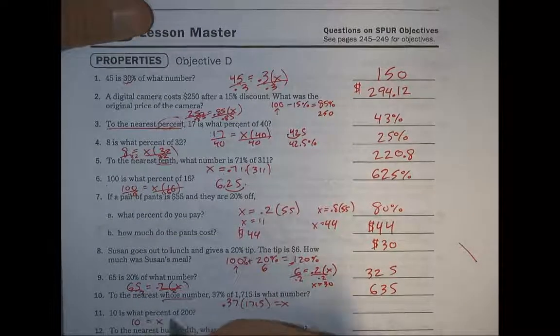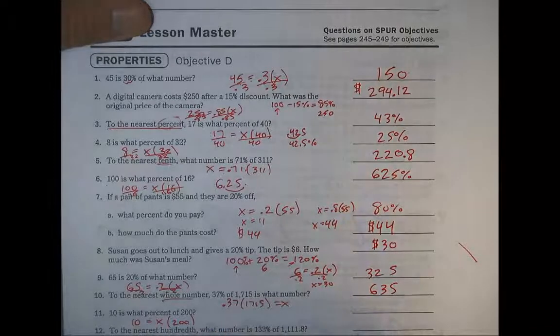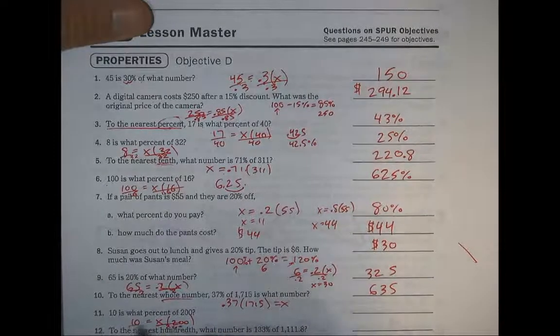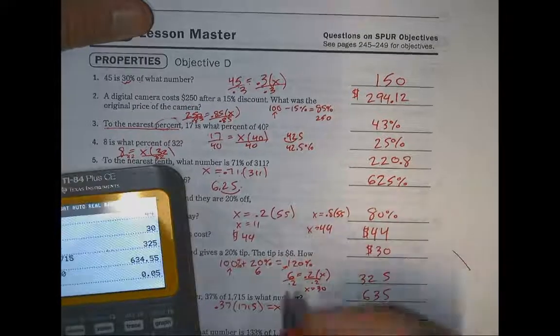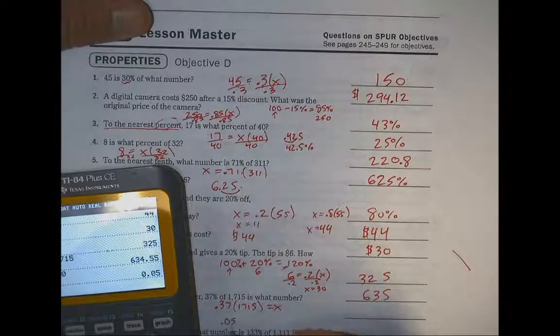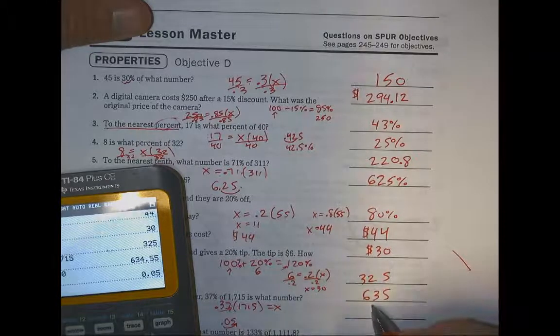10 is what percent of 200? We are dividing by 200 to get x by itself. So 10 divided by 200 is 0.05. And again, that's the decimal version. 37% was 0.37. Got to move it 2 to the right to get it back to 37%. 2 to the right, this is 5%.